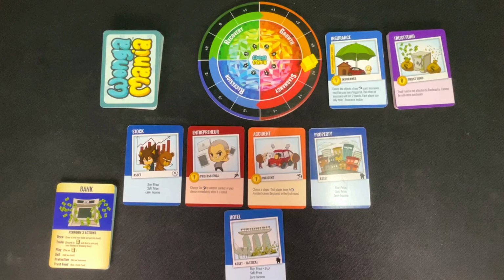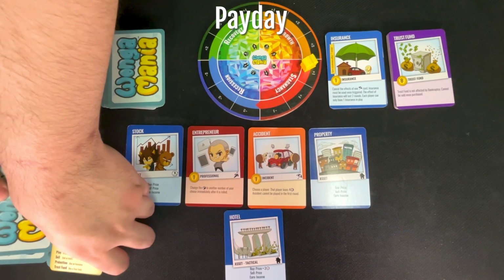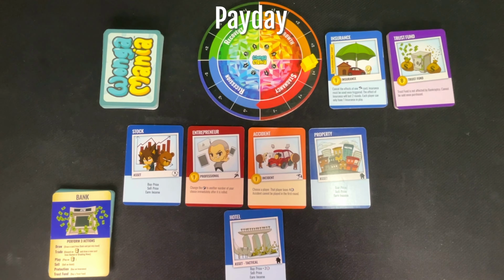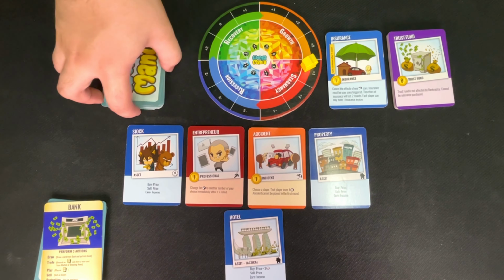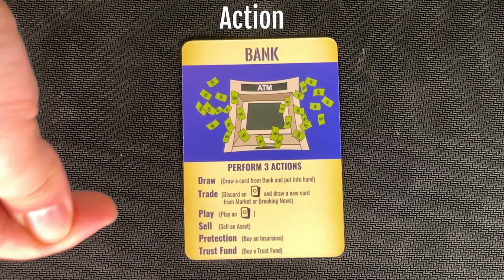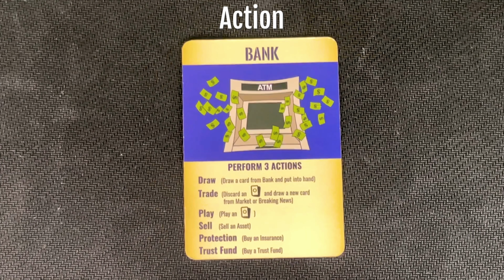Players are to perform 2 phases during their turn. The first phase is the payday, where players draw 2 cards from the market as their salary into their bank. Then they draw or lose cards based on the earnings or loss from the income track. The second phase is the action phase. Players can perform up to 3 actions from 6 of the following options. Players have a choice of not performing actions, and they may repeat the same action during their turn.